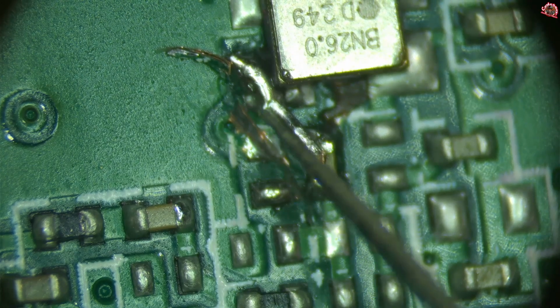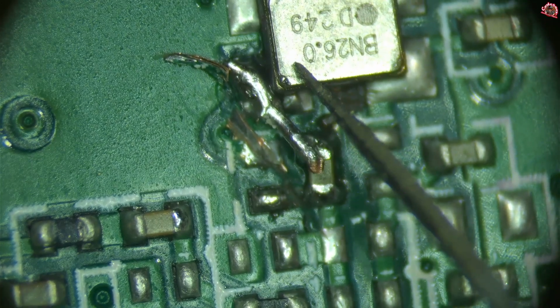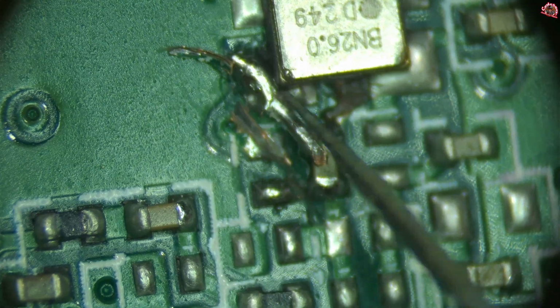So now I'm going to check contact again from here to here, and from here to here. There should not be any contact.